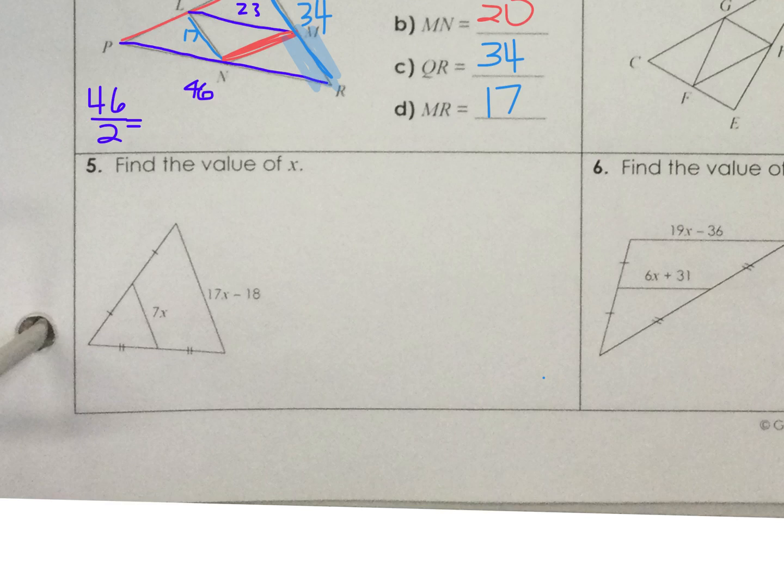All right, we are going to do the same skills we used up above to figure out what x is. So the long side of this is 17x minus 18. I can just look at it and see it's the longer side. The short side is 7x. So should I divide 7x by 2 or multiply 7x by 2? If I divide it, it'll make it smaller. If I multiply it, it'll make it longer to be able to match that. So 7x times 2.